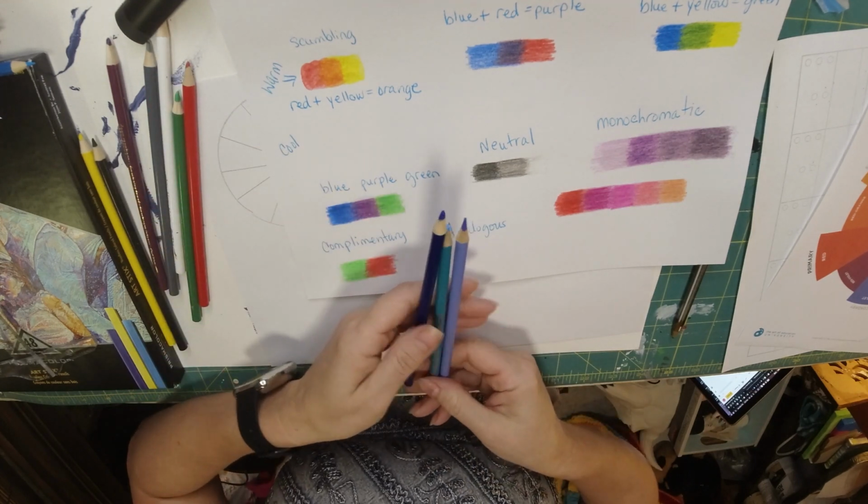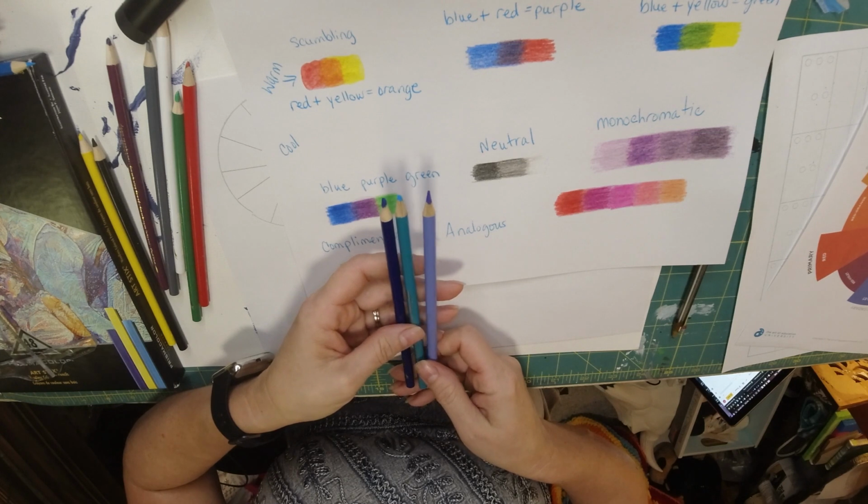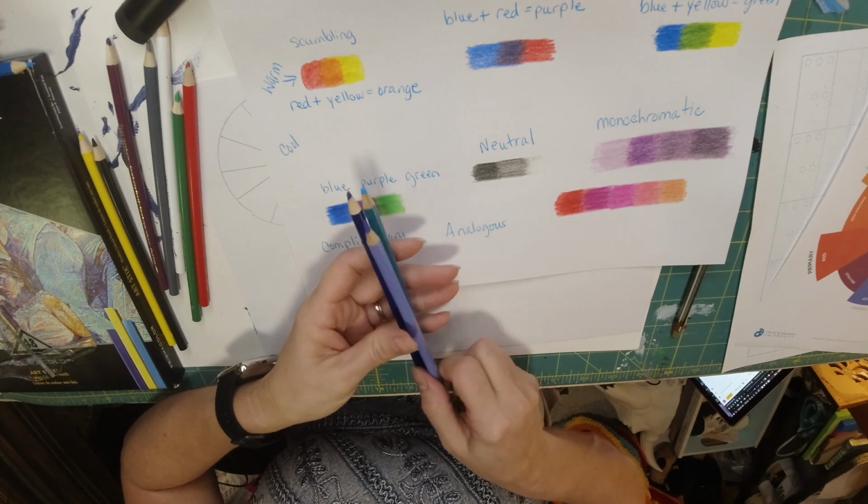Now we're going to go with analogous. So remember I said we're going to use the blue-green, the blue, and the blue-violet.